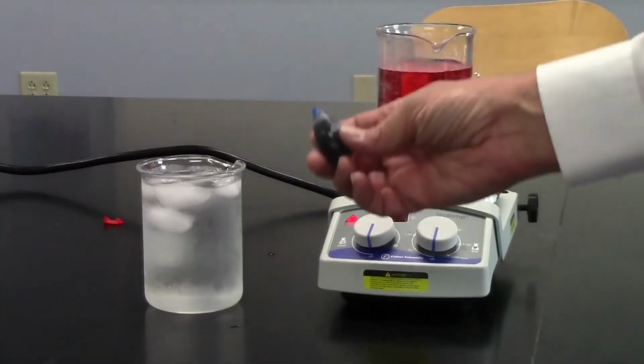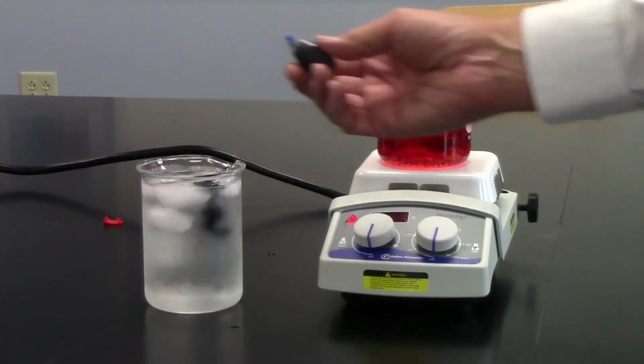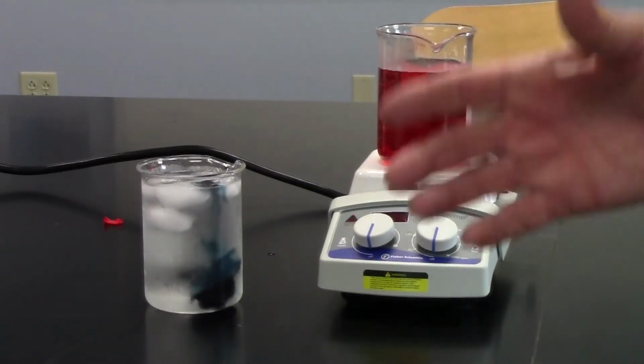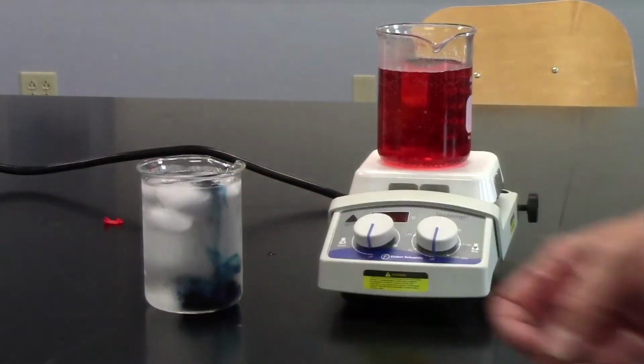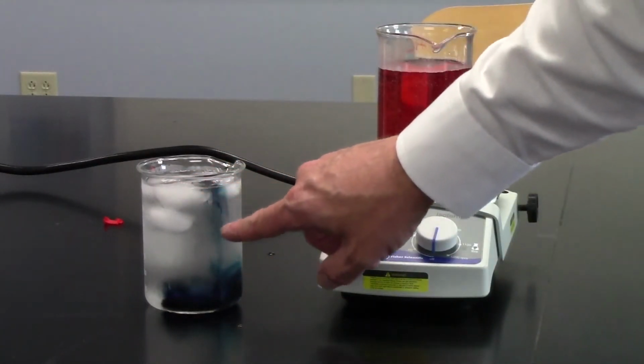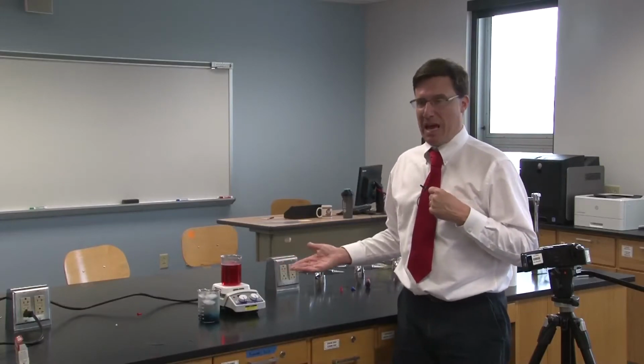Now let's take some blue food coloring and we'll put it here in the cold water. Notice it's going to take a little longer for that to spread itself around. It's kind of clumpy. Notice it's even moving right to the bottom because we have our cold ice on top. So your coldest water is on the top and it's instantly moving to the bottom in that little stream of food coloring. So right away you can see that convection is happening here.